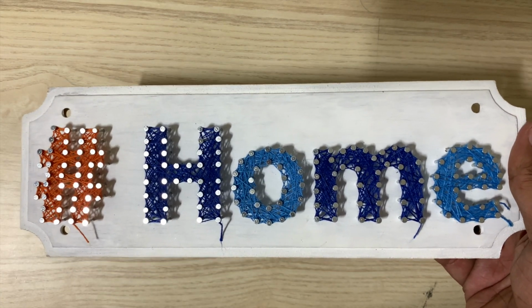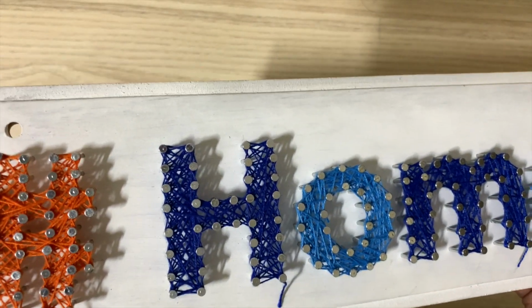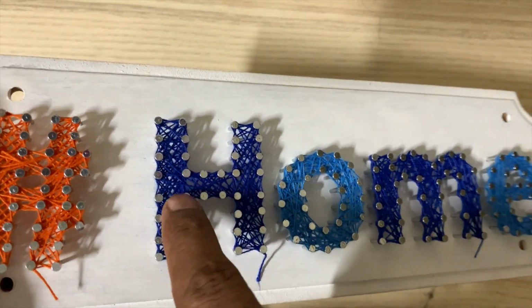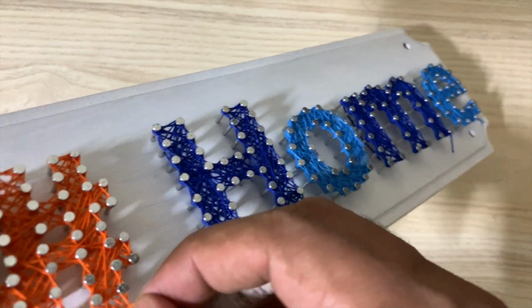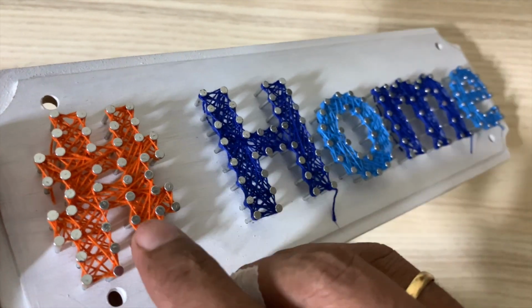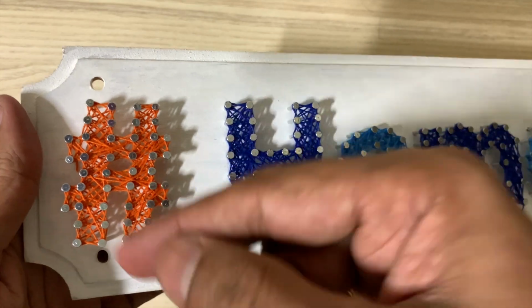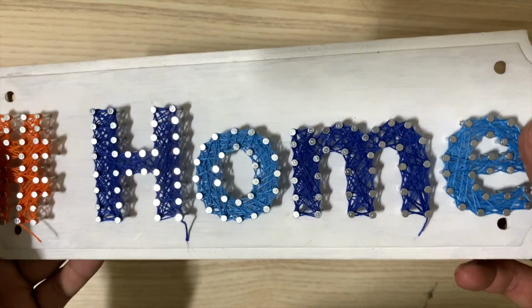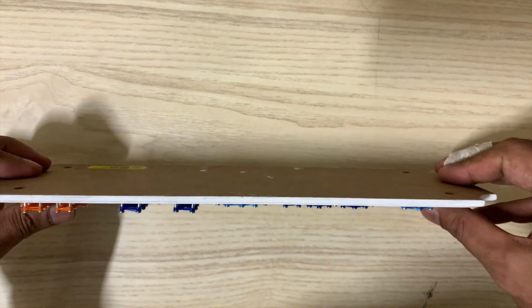Now a lot of artists use bronze nails here, which look really good, and they also have a bigger head. So one of the problems that I faced was that this thread is thick, and the head of the nail is not that big. So the thread kept coming out again and again. It kept unwinding, and I had to rewind it again. So that consumed a little bit of time.